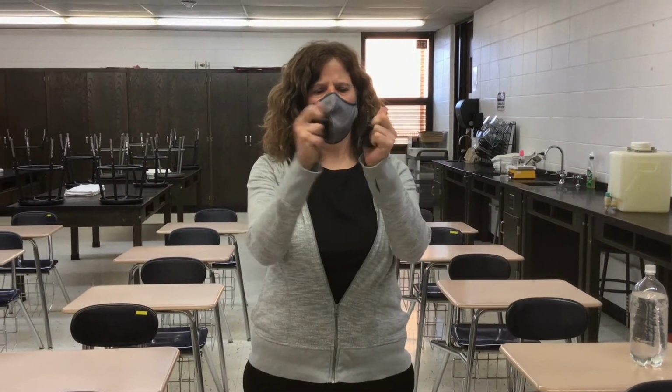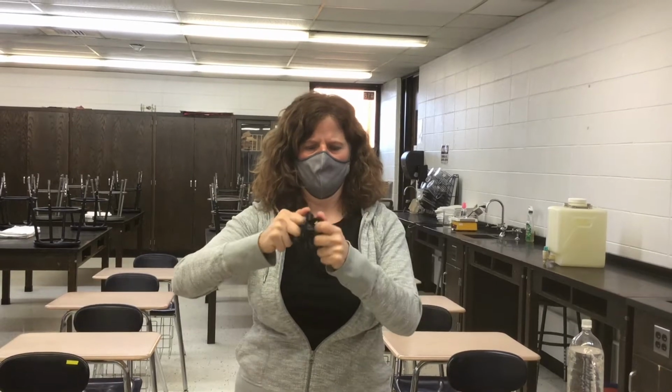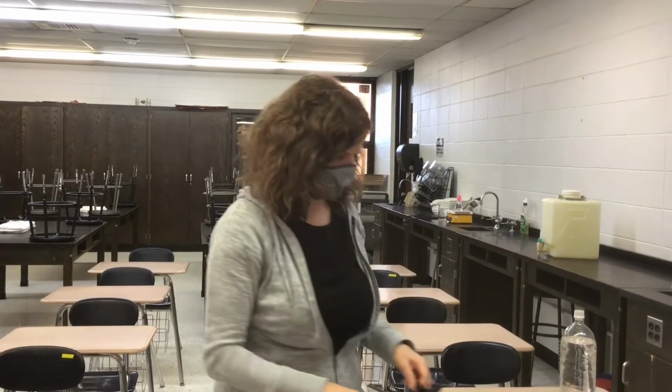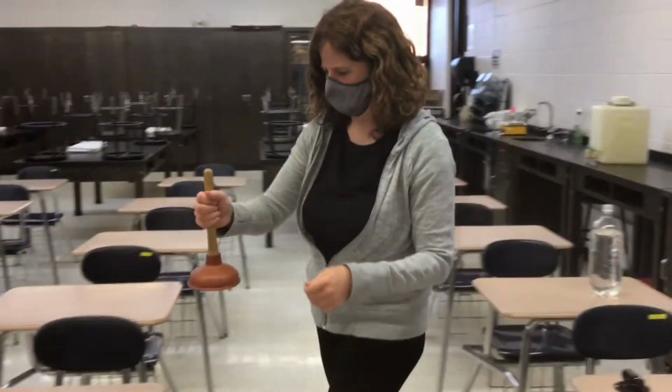These next ones act kind of like a plunger. If I put them together and pull as hard as I can, and I'm pretty strong, nothing's happening. If I twist them ever so slightly, they pop right apart. So if I just pull directly on them, nothing. Why is that?